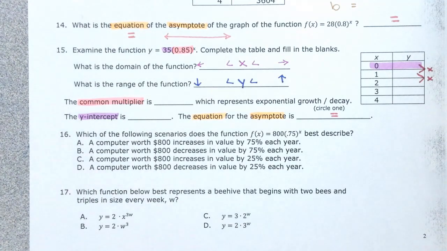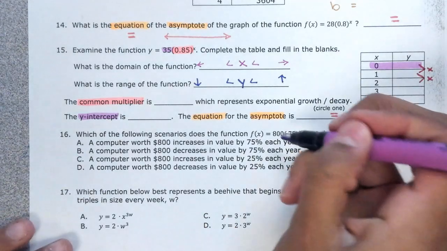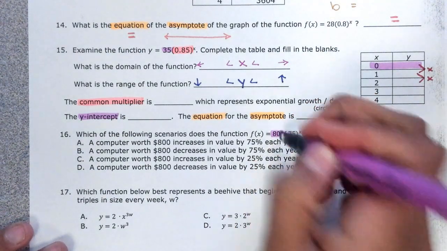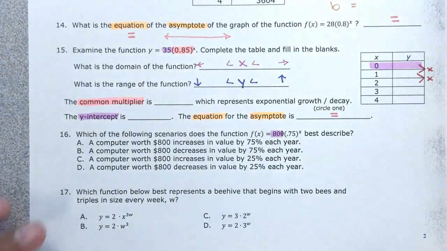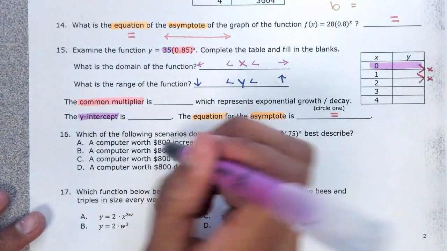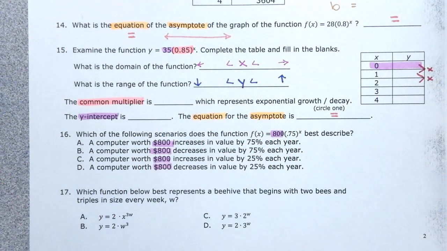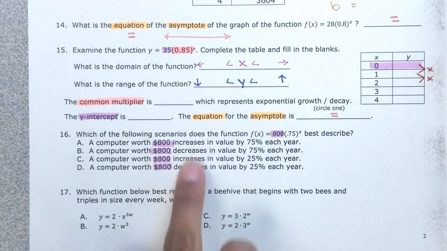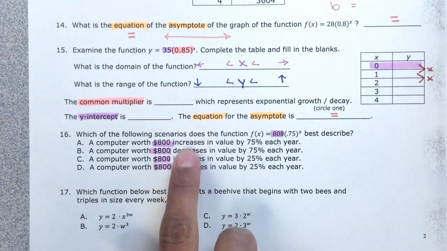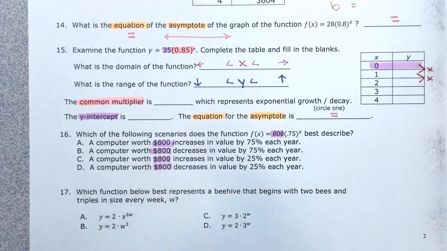Number 16 says, which of the following scenarios does the function best describe? So when we're talking about a function, the 800 is going to be our initial value or cost of something. So all of these say that a computer is worth 800. They all start with 800, so I can't eliminate anything just yet. But the next part is different. It's saying it's increasing, decreasing, increasing, or decreasing.